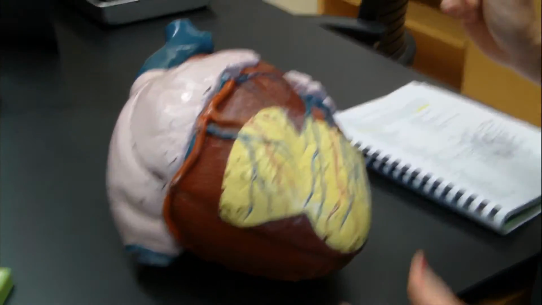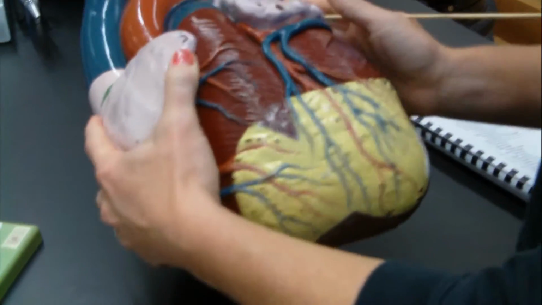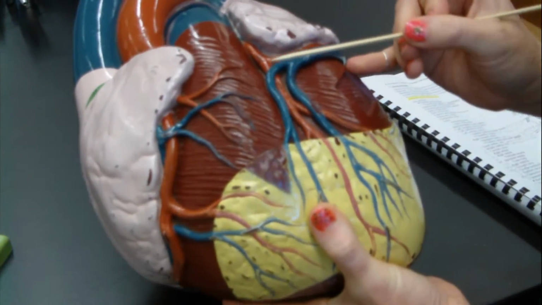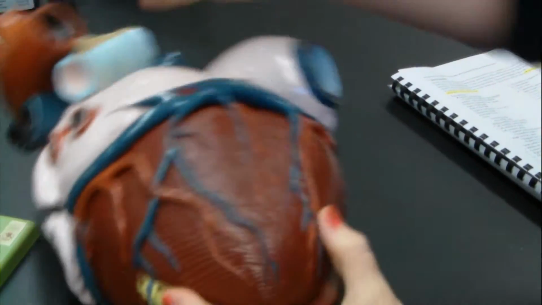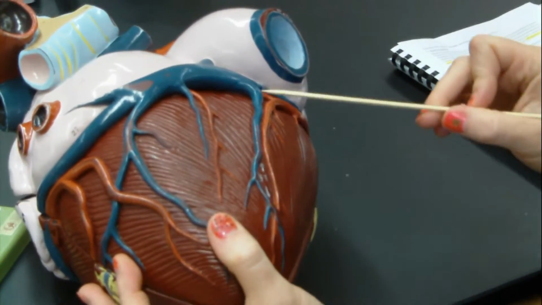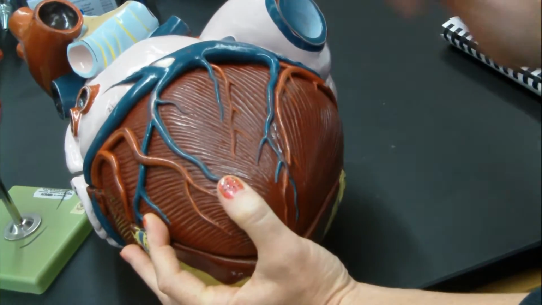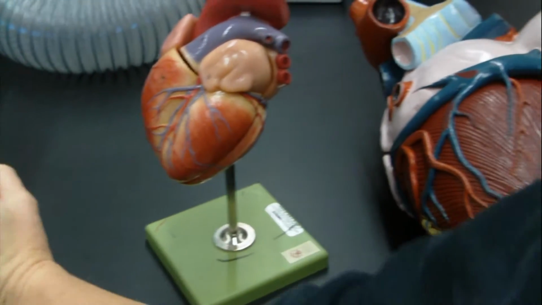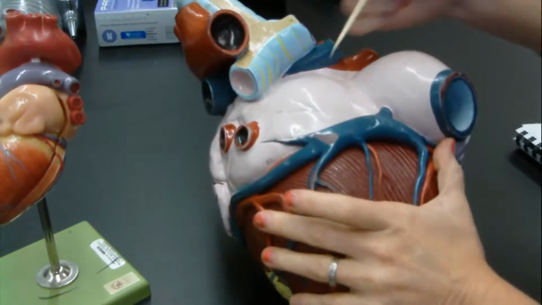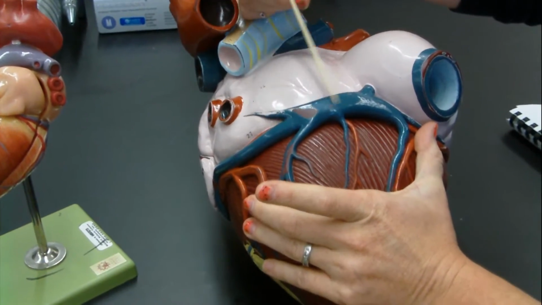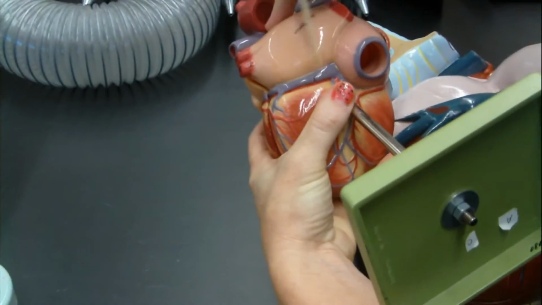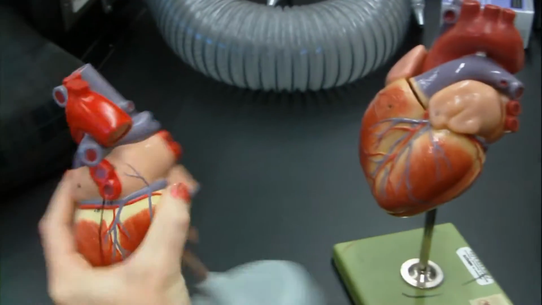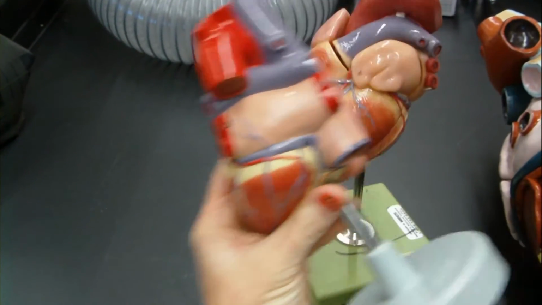Middle cardiac vein. Coronary sinus. That's the big one.